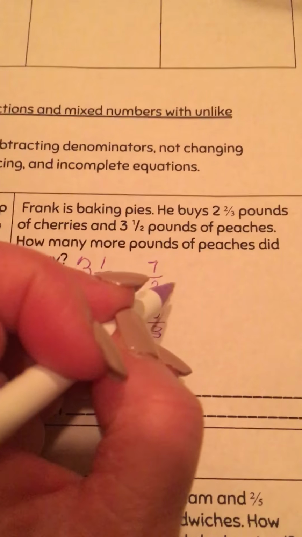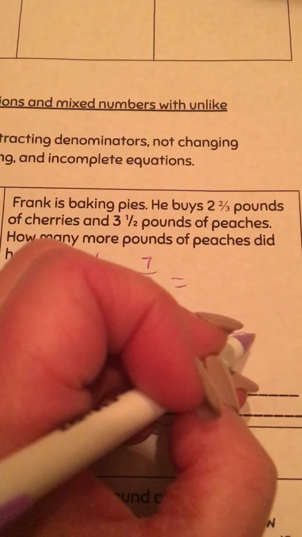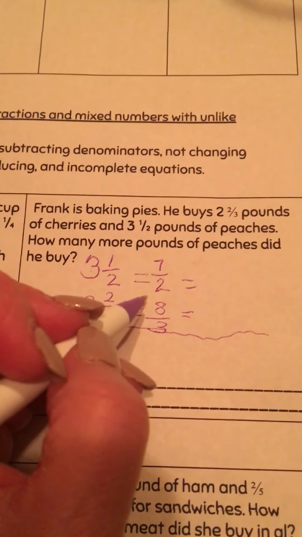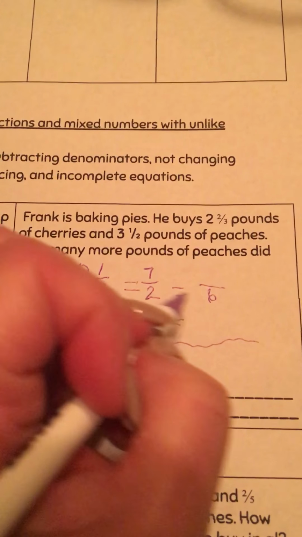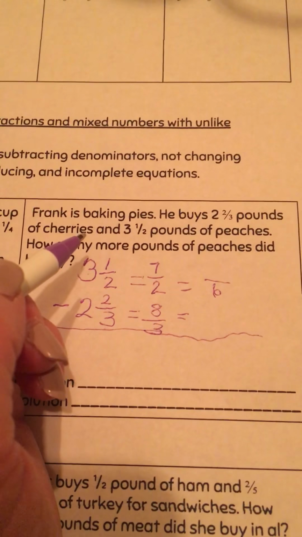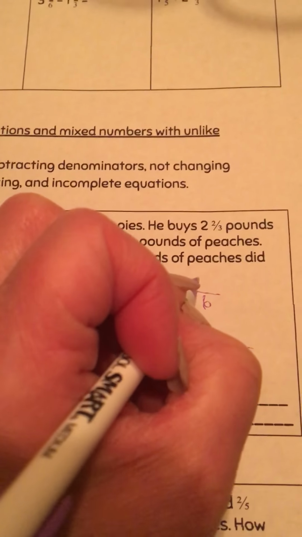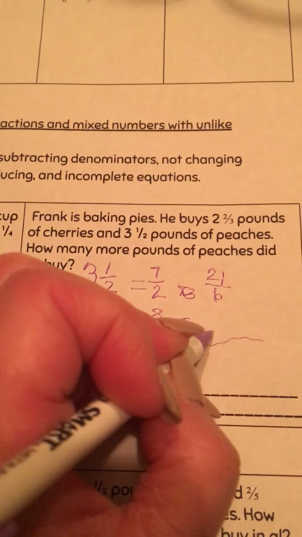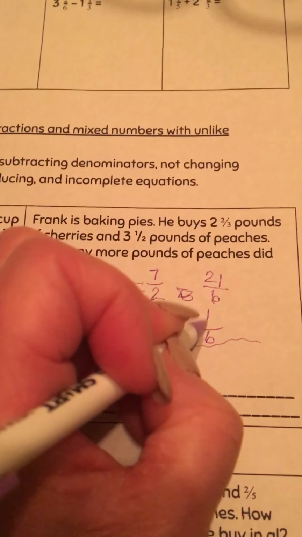And then I'm going to change one more time because they have different denominators. I'm going to change this to 6. So 7 times 3 is 21. And 3 times 2 is 6. So 8 times 2 is 16.